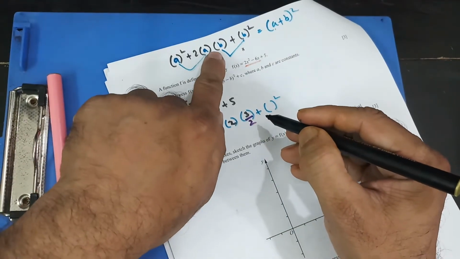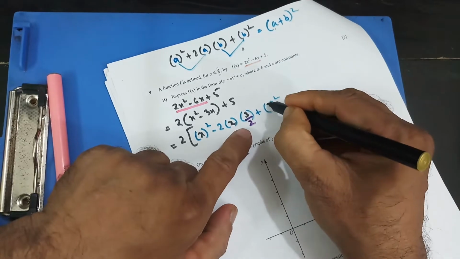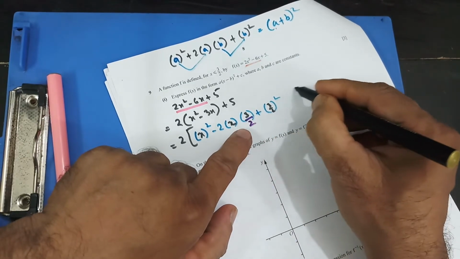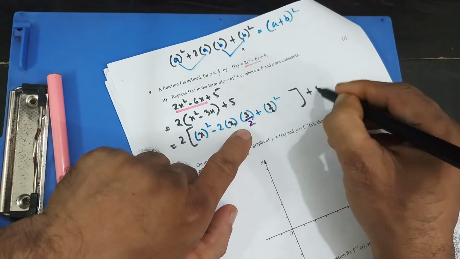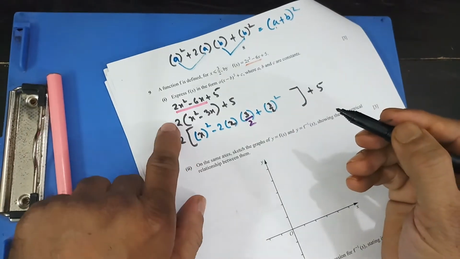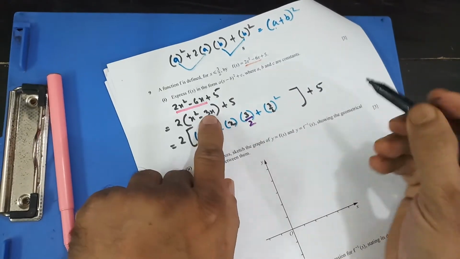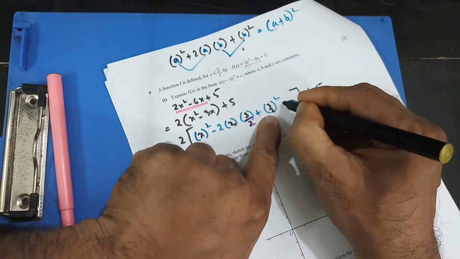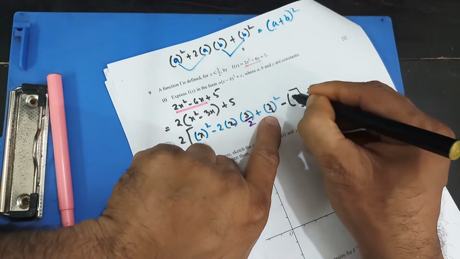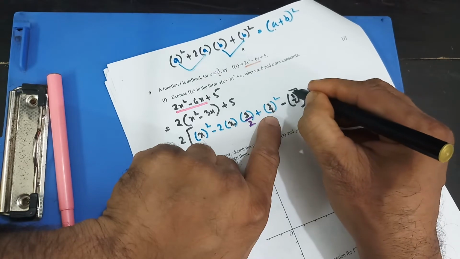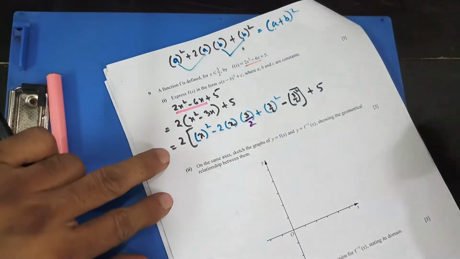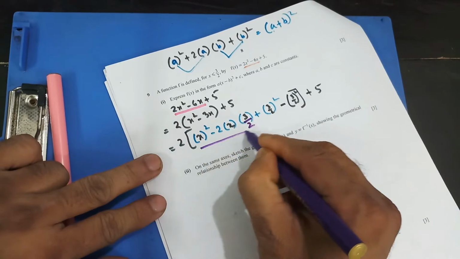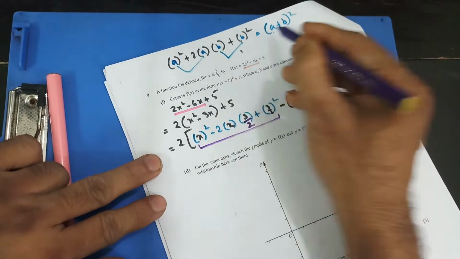Now this b comes over here, so this is 3/2, and then I have plus 5 outside. Now look at this: this equals this, this equals this. This thing I have written extra, so to get rid of it I need to subtract the same thing over here. Why did I do that? So that I can write these three terms with this formula.